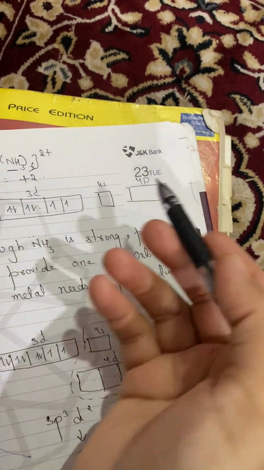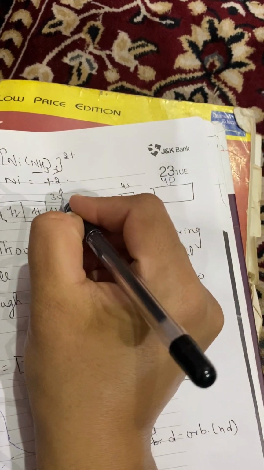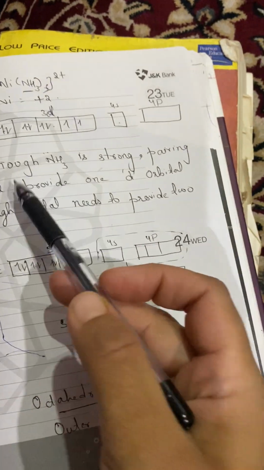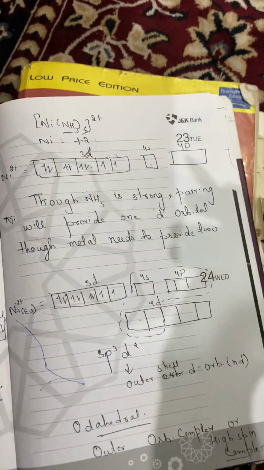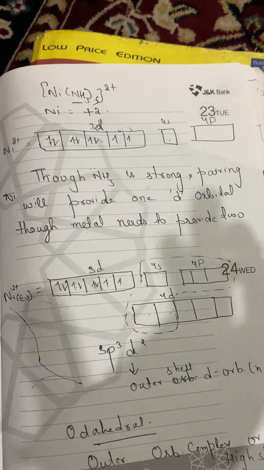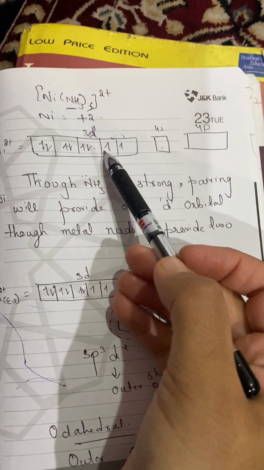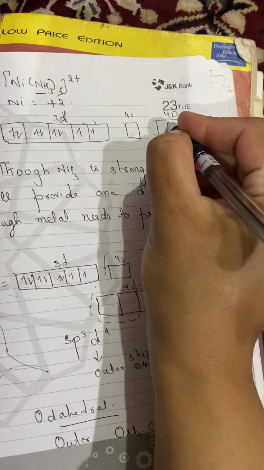As we have already seen, the atomic number of nickel is 28, and +2 oxidation state means it has lost 2 electrons from the 4s orbital. Now ammonia is a strong ligand. It can easily cause the pairing of these 2 orbitals. Understand this part very clearly: ammonia can very easily make the electrons of these orbitals pair, and it will have 1 d orbital over here, right?